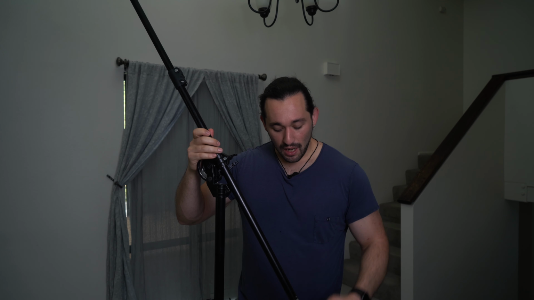We're gonna mount our camera up top. Don't forget, we're gonna attach a counterbalance to counteract that weight that's on the other side of the stand. And we're gonna position the stand up high.